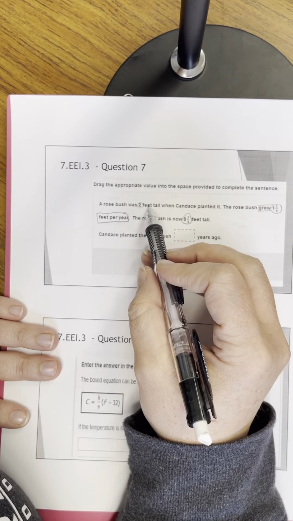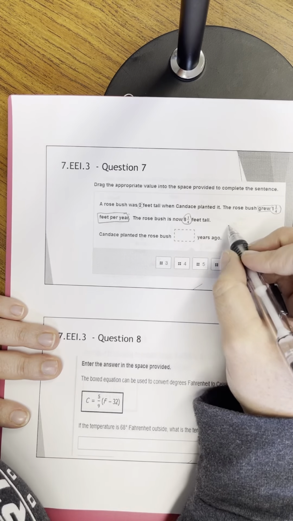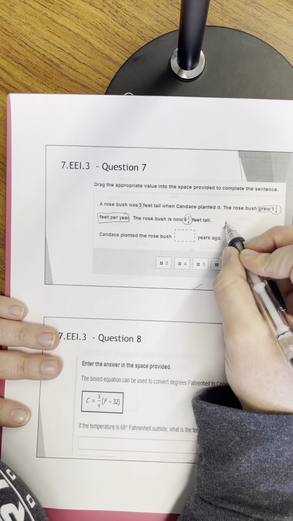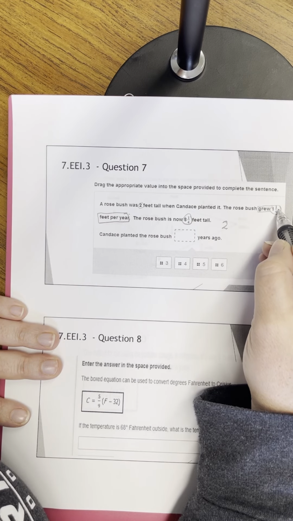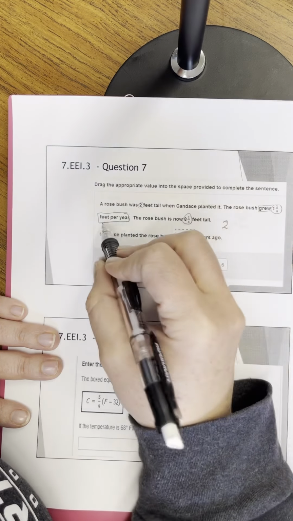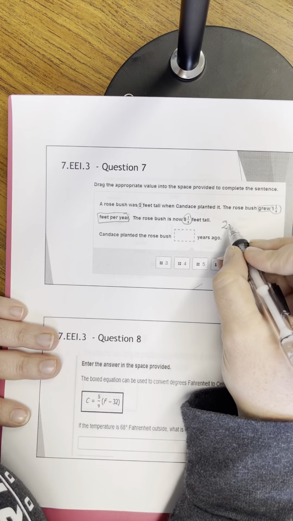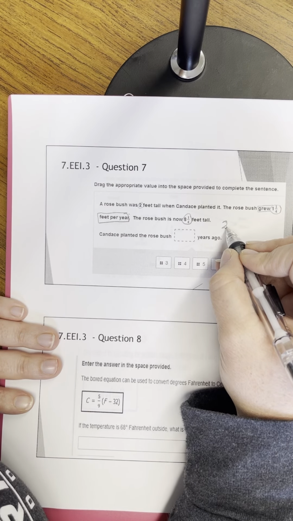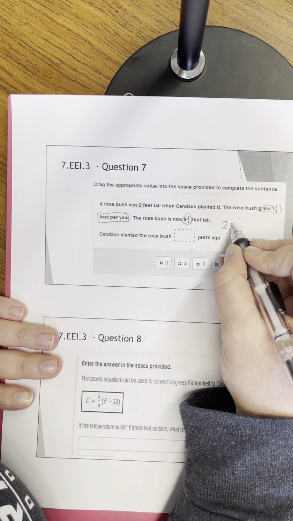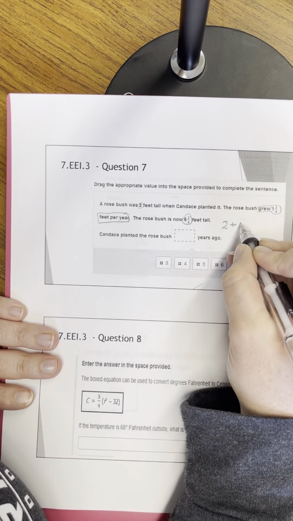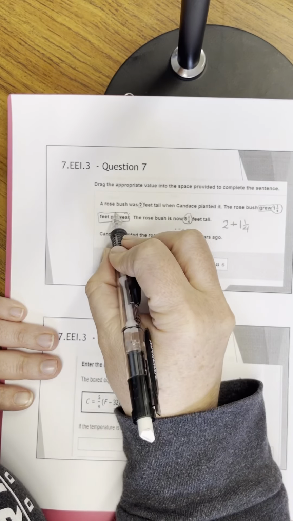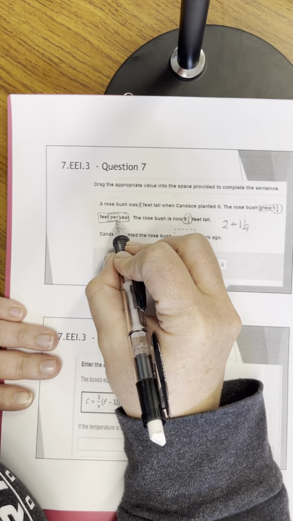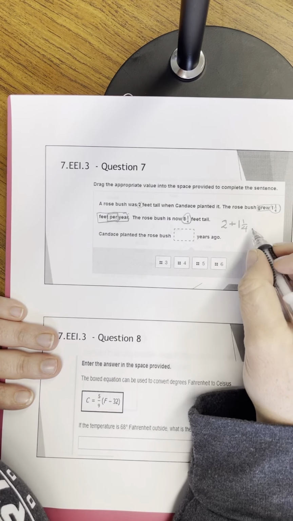Okay, so we're saying we started at 2 feet, right? It grew 1 1/4 feet per year. So we're saying it starts here and it's growing, which would probably mean I'm gonna add 1 1/4 per year. Per, again, we've been using this a lot today, is multiplying, right, per year.